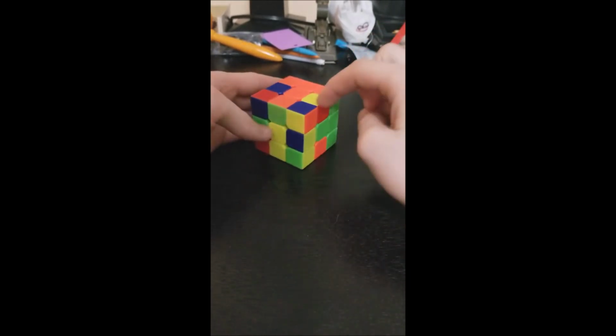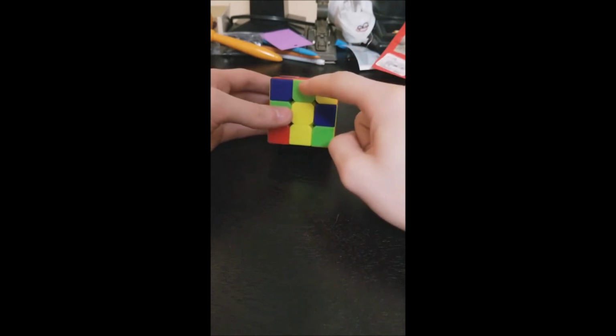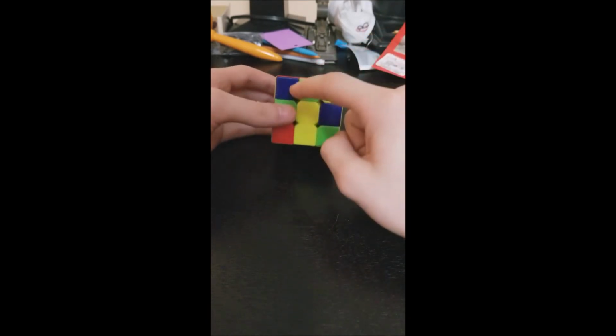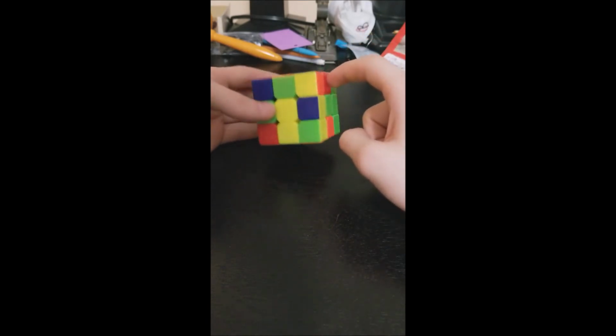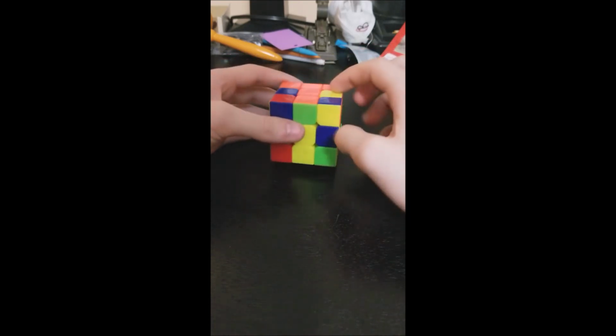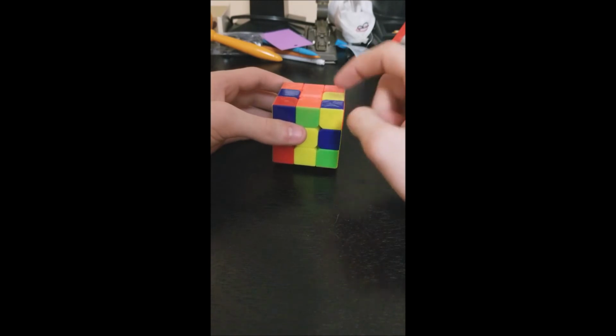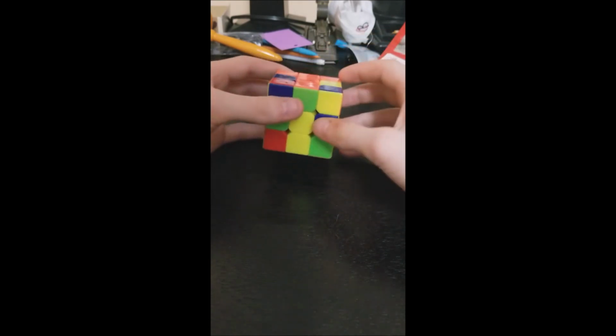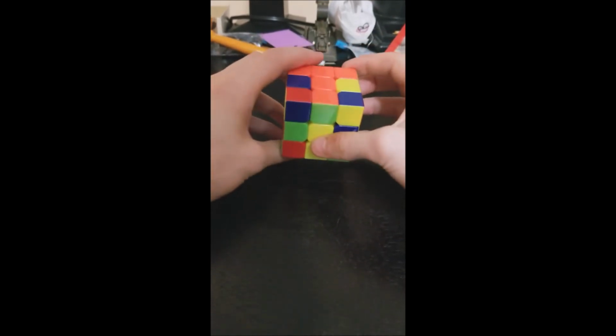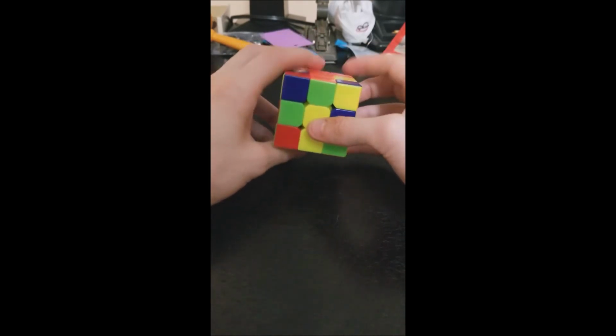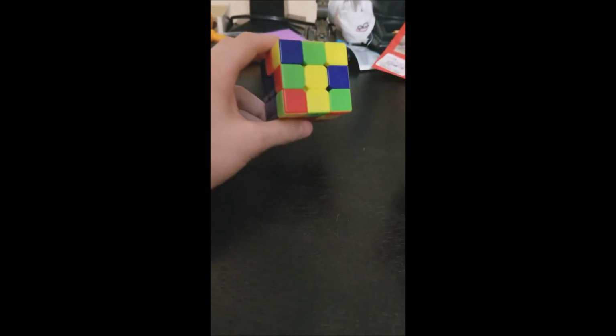What we're going to do to get this here, so notice how it needs to go left to right. There's a right to left algorithm and there's a left to right algorithm. So this needs to go left to right. So remember that. If it's left to right, I'll put this in the description.